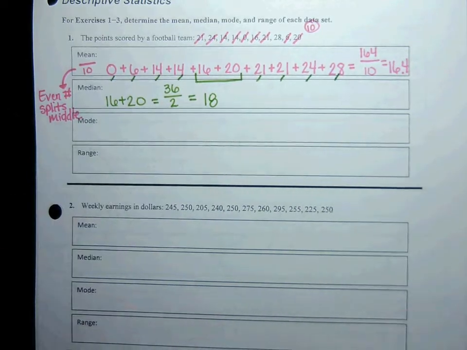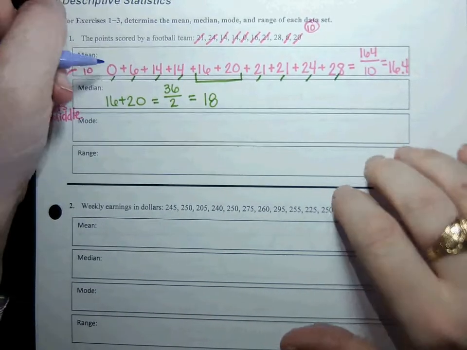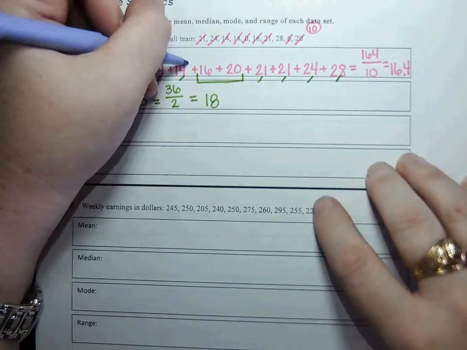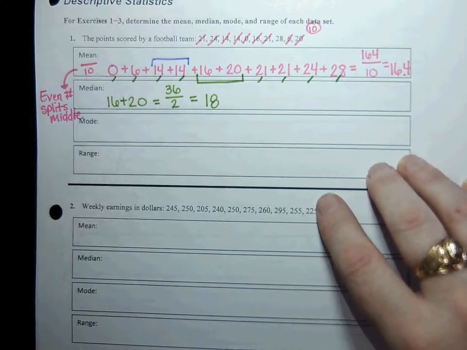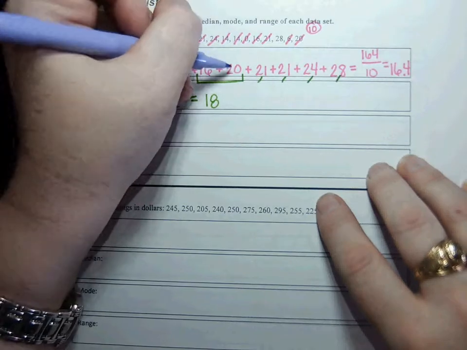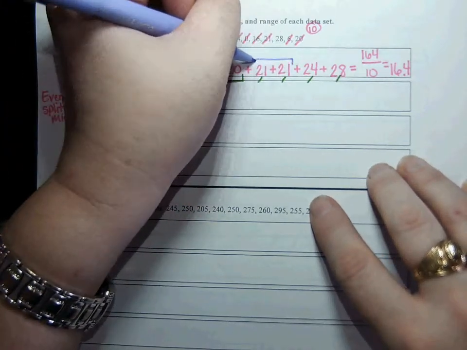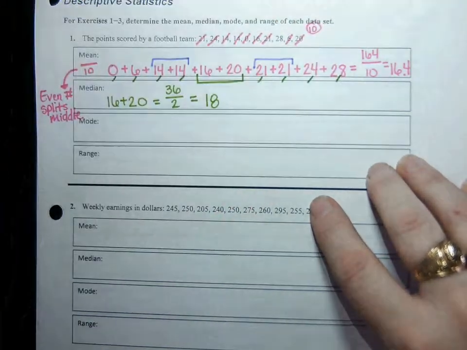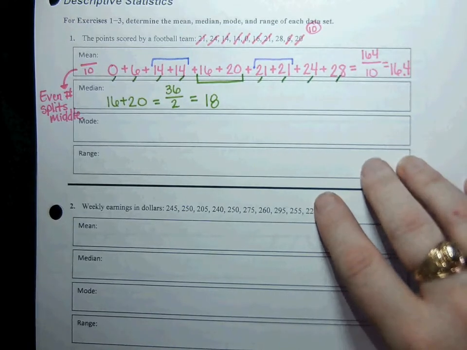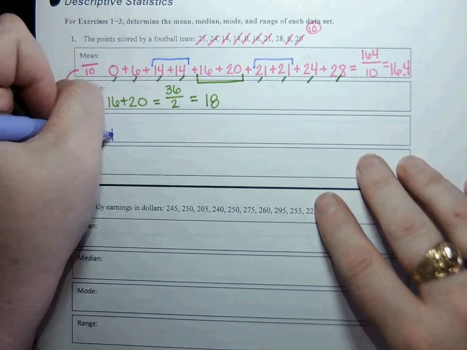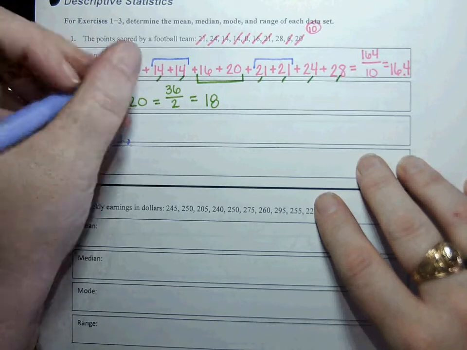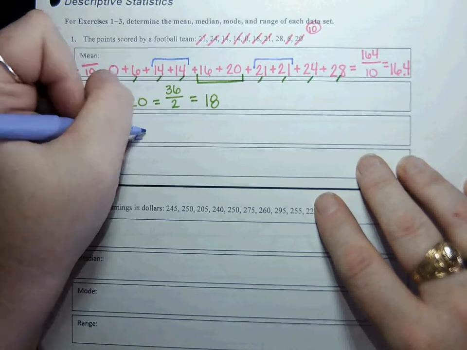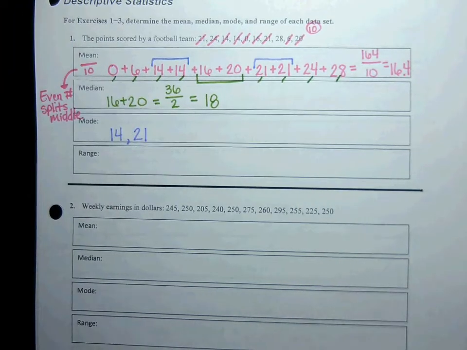Now your mode is most often. It's listed once, twice, once, twice, once. So my two numbers that occur most often are what? Because they both occur the same amount of times, and they're both the most, you have to list both of them.